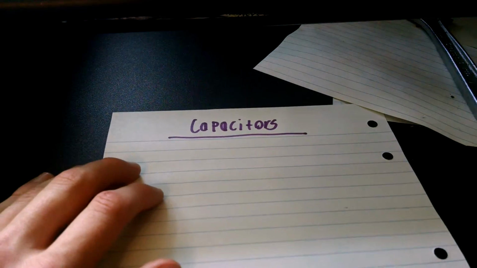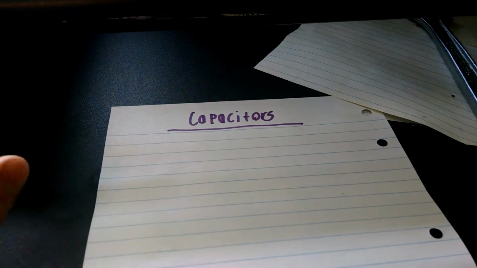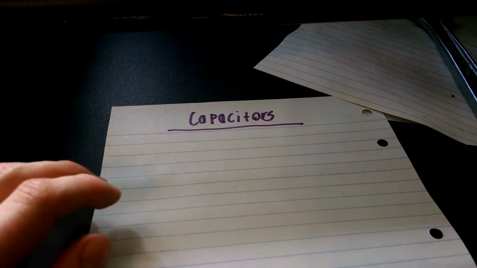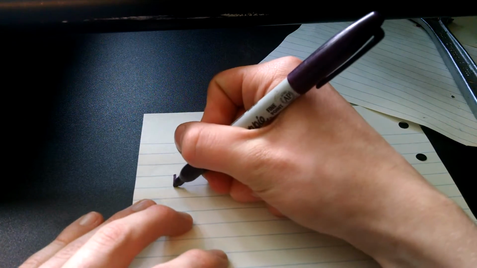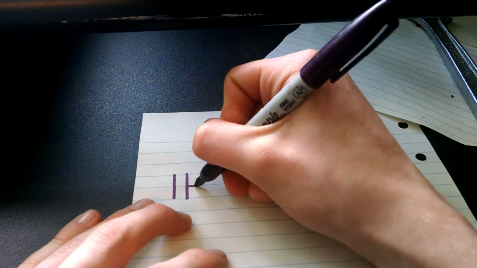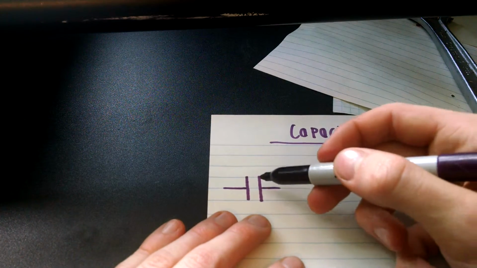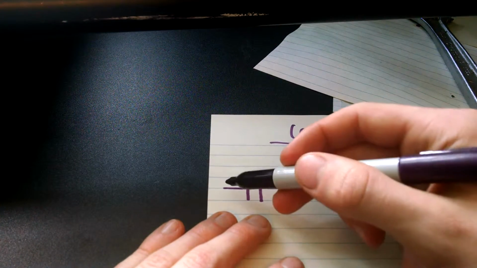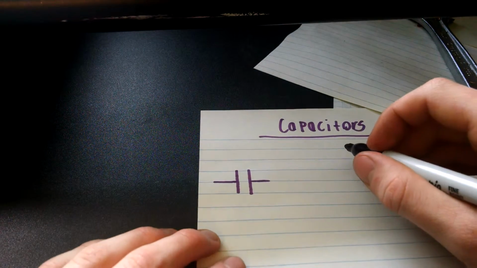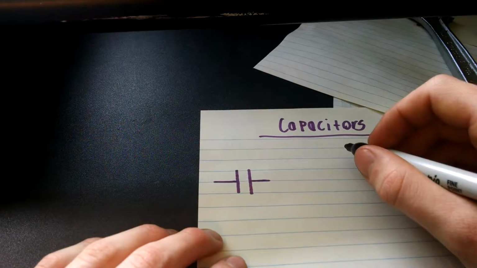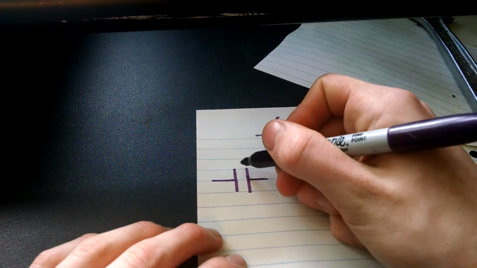So, before I begin describing exactly what they are and how they work, I'm going to draw you the circuit diagram, because I believe that the circuit diagram gives a great clue on how they work. Here is the circuit diagram for a capacitor. It's just two lines with a space in the middle with two conductors on either side. Now, the reason this is so useful in determining how they work is because that's all a capacitor is. There is a conductor plate, another one, with dielectric in the middle.